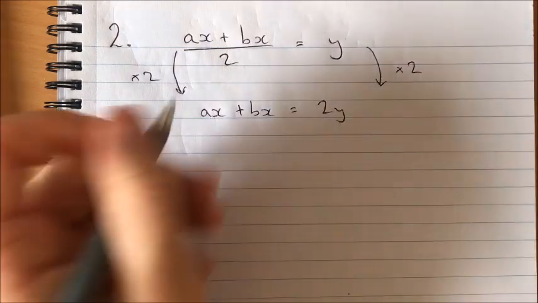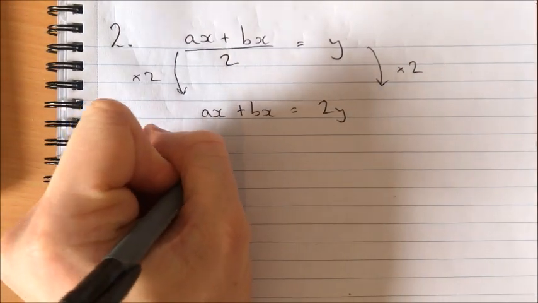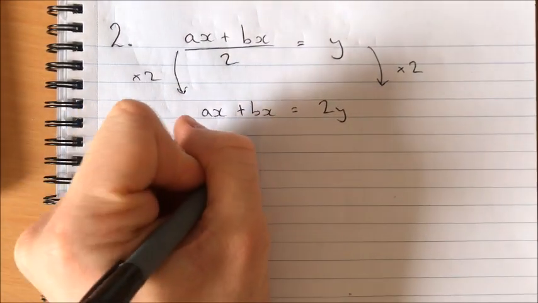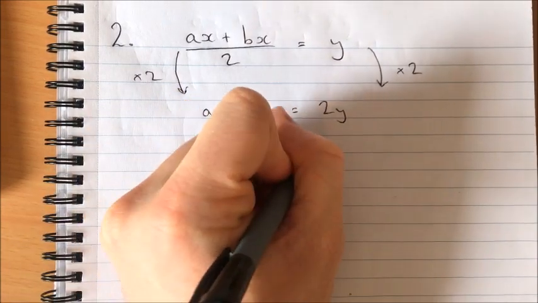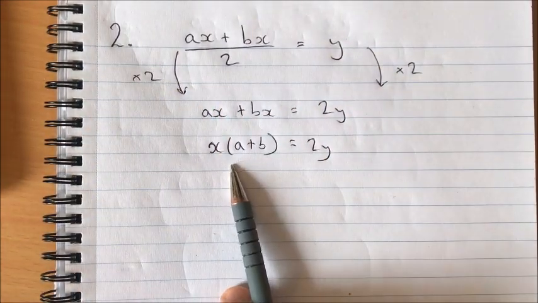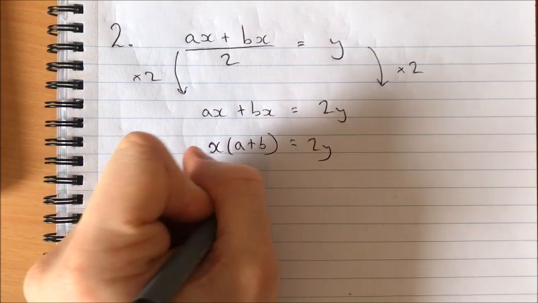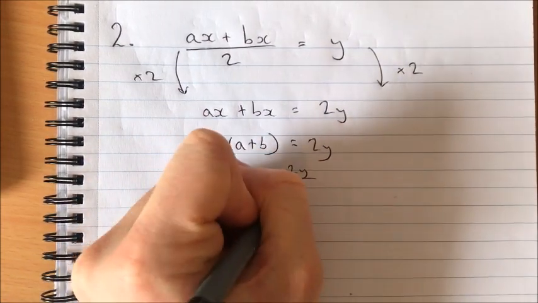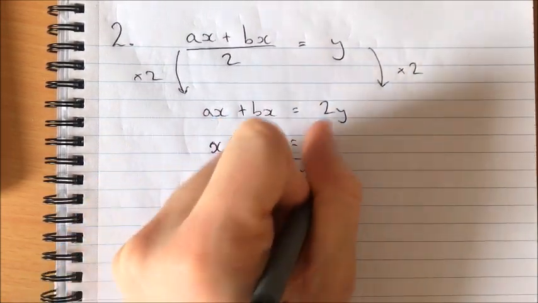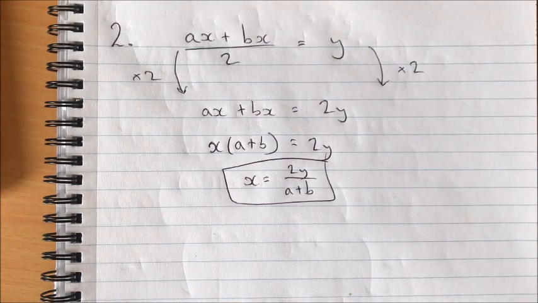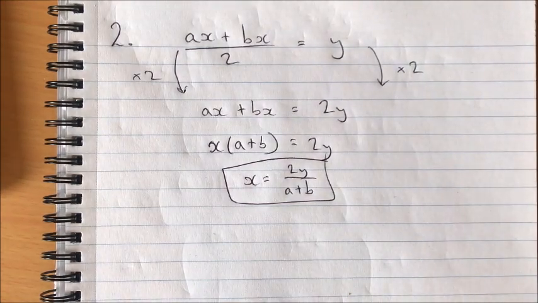Do we see that now, in that one step, this question looks exactly like question 1. Just to remind you, in question 1 I factorised, so I pulled out a factor of x, so x times (a + b) equals 2y. I factorised my left-hand side, and then I divided both sides by that bracket to get 2y all over a + b. And that is my final answer. So it's the same as question 1, just written in a different way.